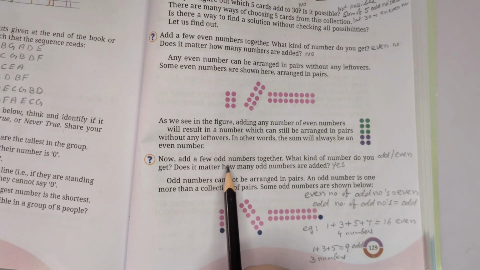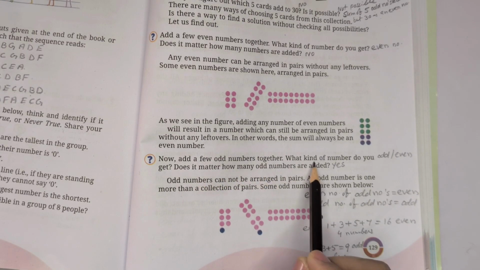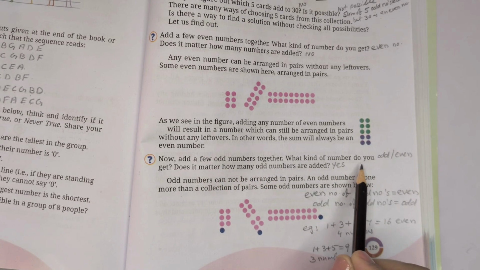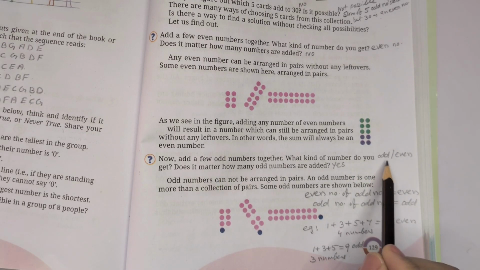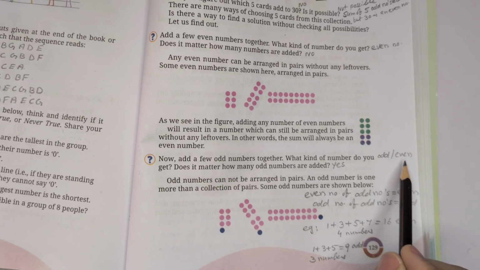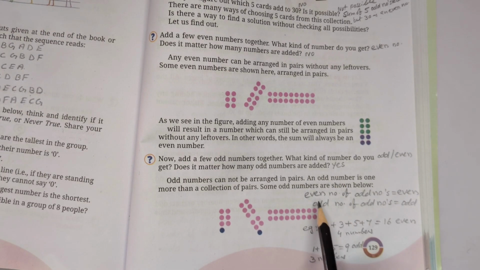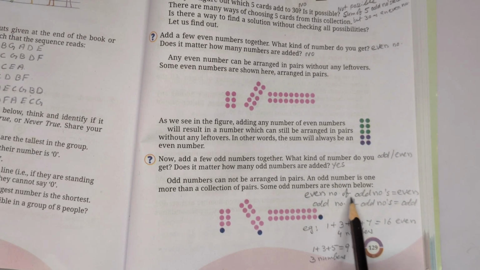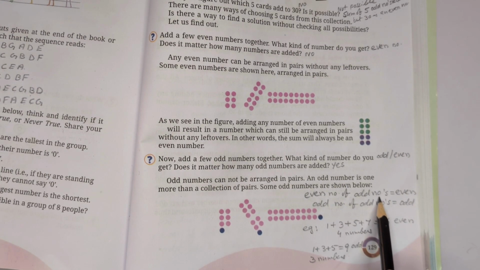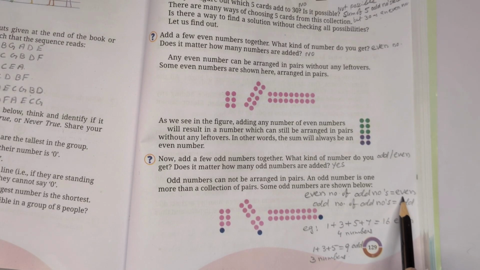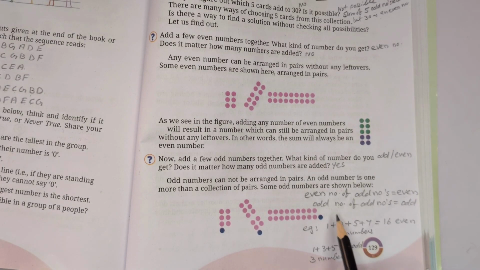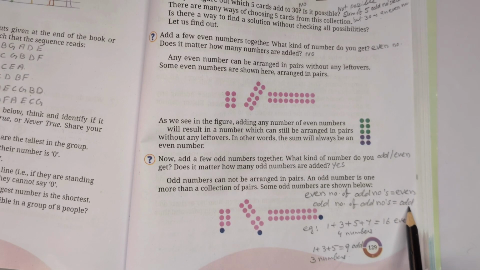Now add a few odd numbers together. What kind of number do you get? We will get an odd number or an even number. Does it matter how many odd numbers are added? Yes. If we add an even number of odd numbers, we will get an even number as the answer. If we add an odd number of odd numbers, we will get an odd number as the answer.